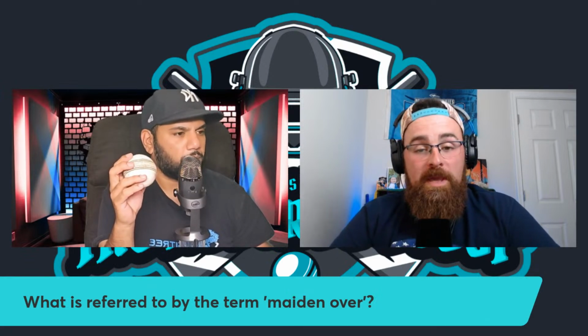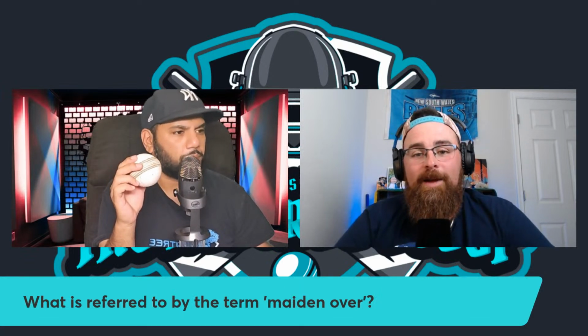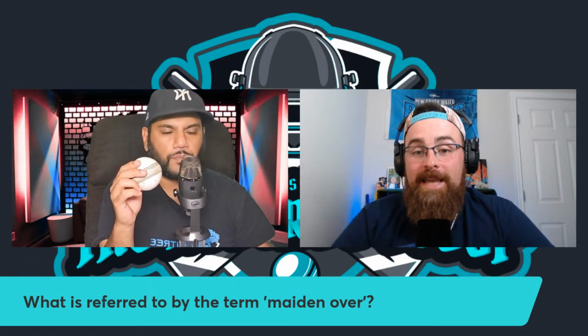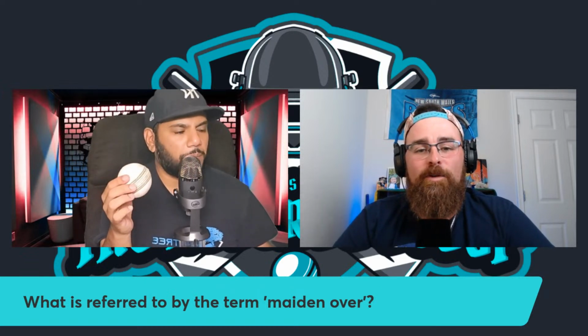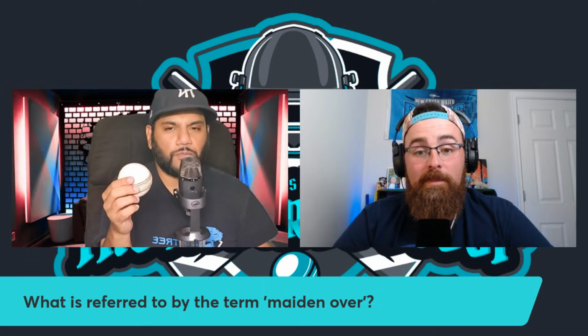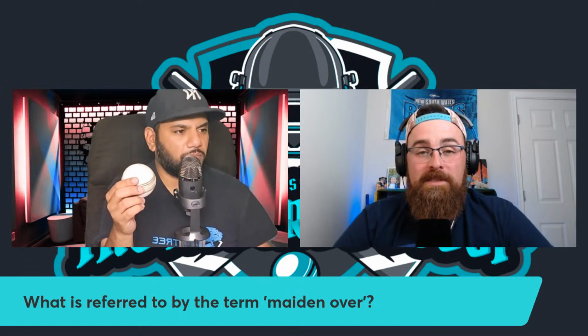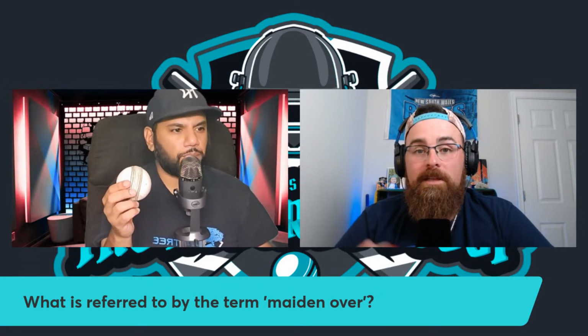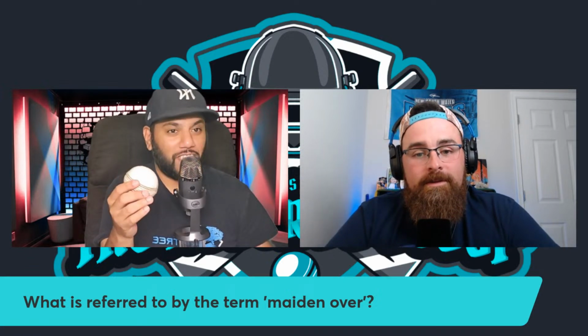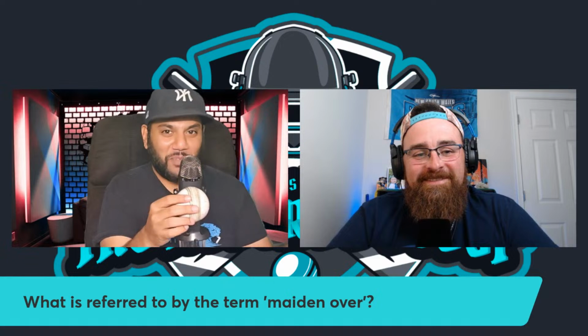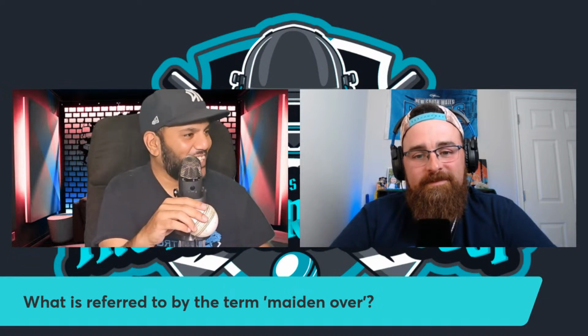They also have a pink ball for the Tests that do the day-night Test. That was a new thing that came in the late 2000s. They did their first couple of day-night Tests with a pink ball, so it was easy to see during the evening with the big floodlights on. So those are the differences in the balls depending on the formats, right?